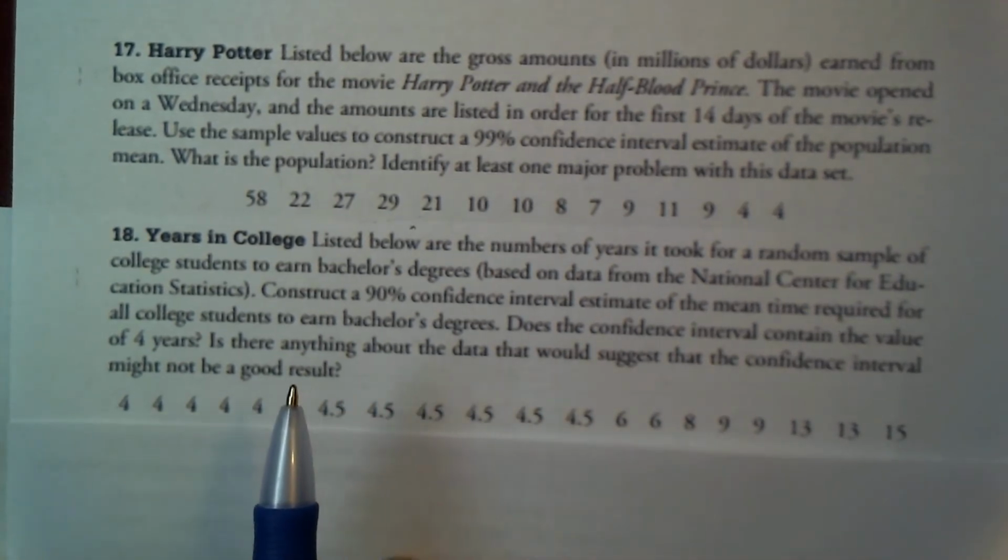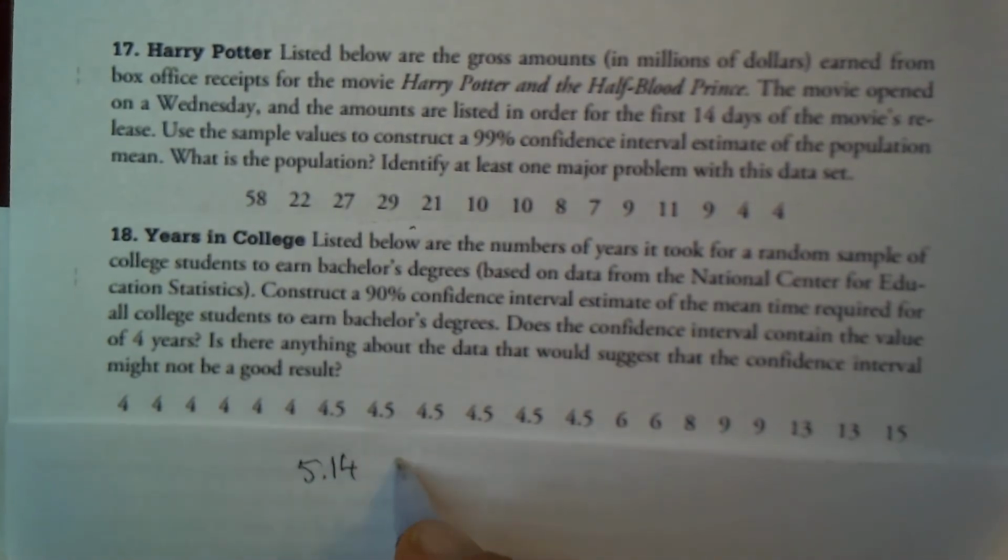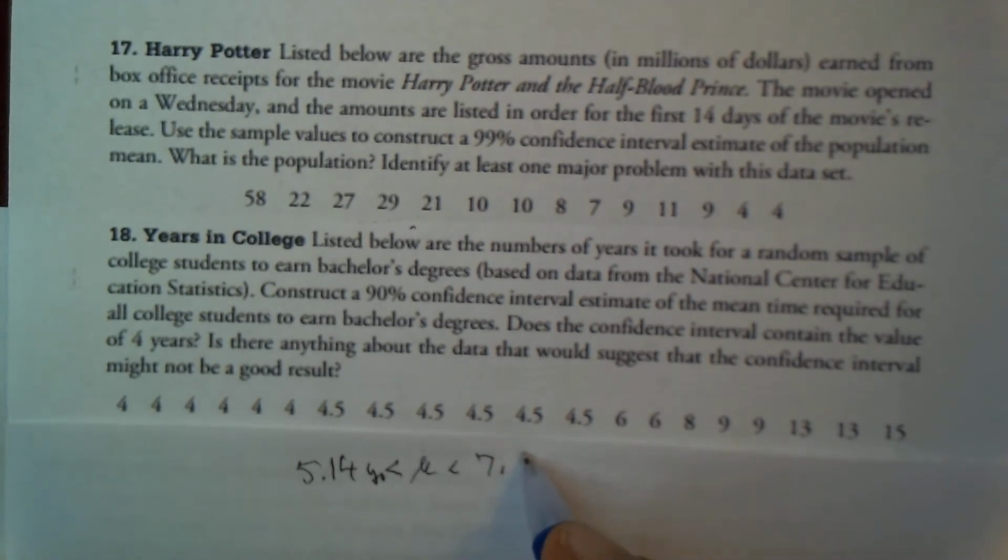In other words, I input the data in my TI Inspire, and it came up with a confidence interval between 5.14 years for the mean and 7.86 years.